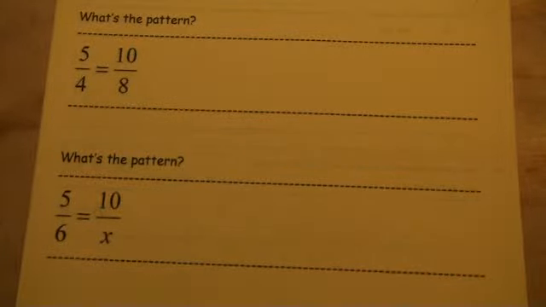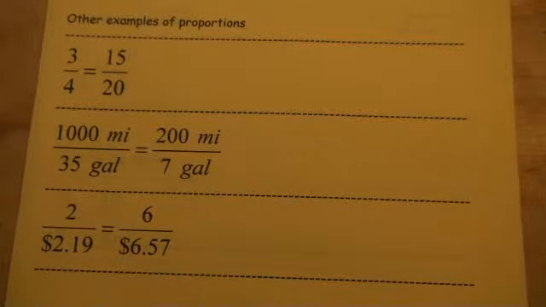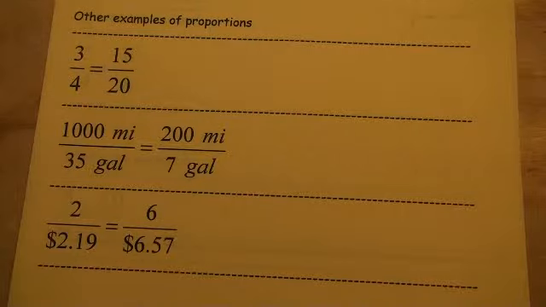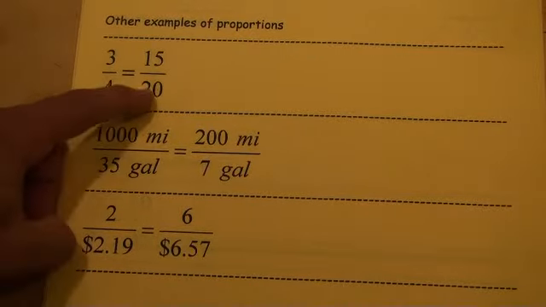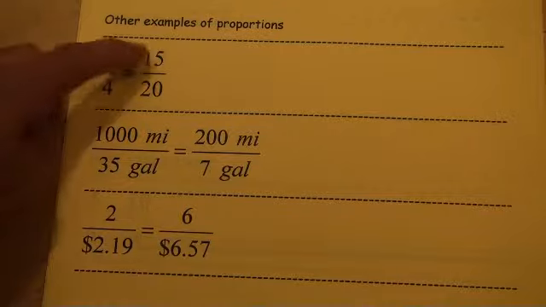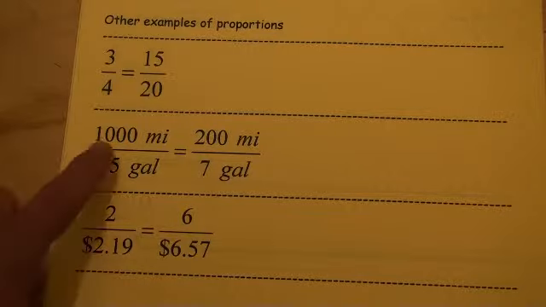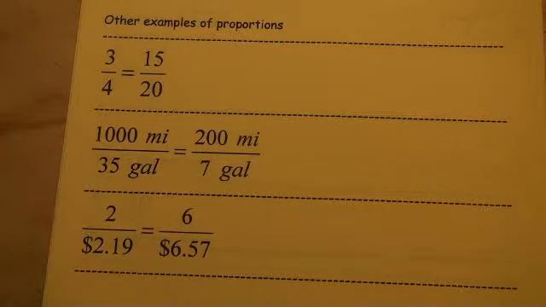Now, what's the pattern? There is definitely a pattern here in each one of these. Notice here, not only can you multiply one fraction by the same multiple, in this case you multiply it by 5 to get across, well, multiply by 5 over 5, which is 1. But notice here also, what's 3 times 20? Well, that's 60. What's 15 times 4? That's also 60. Okay, then notice here, 1,000 times 7, that's 7,000. Then of course 200 times 35, that will also end up being 7,000.